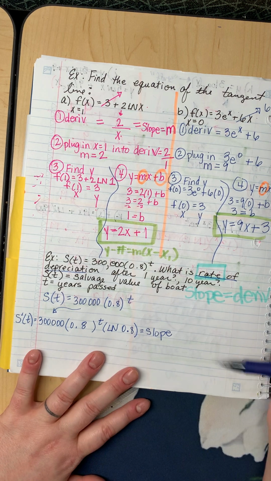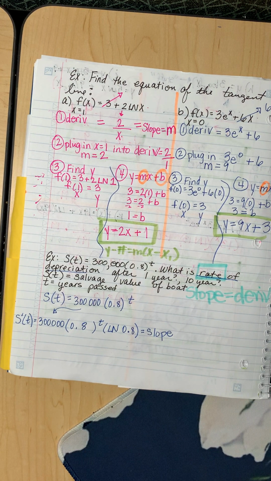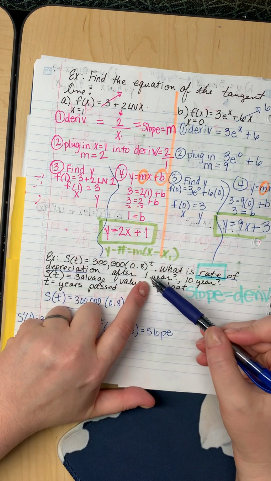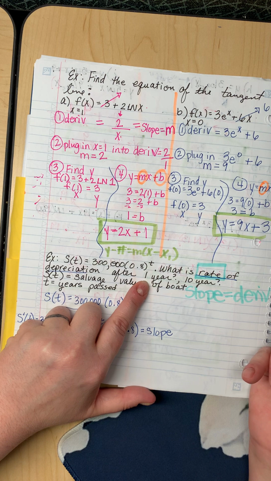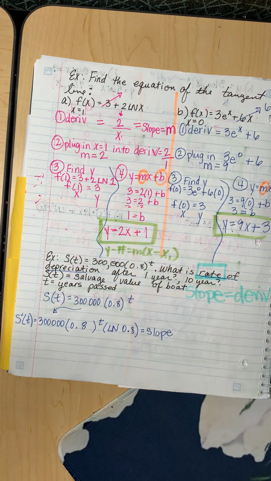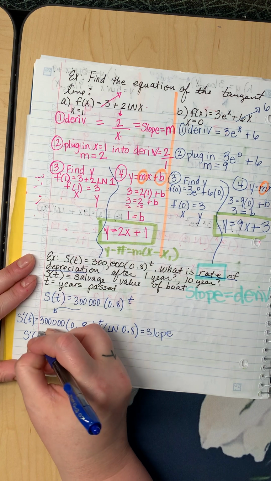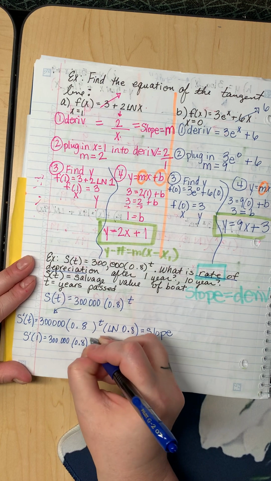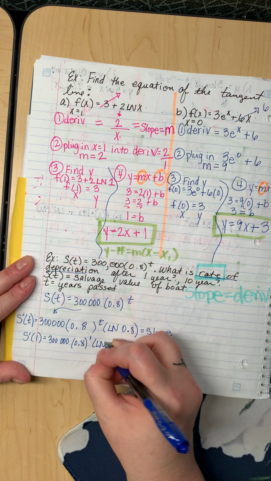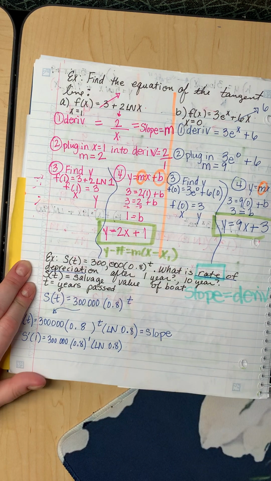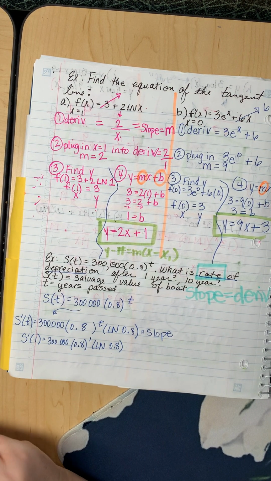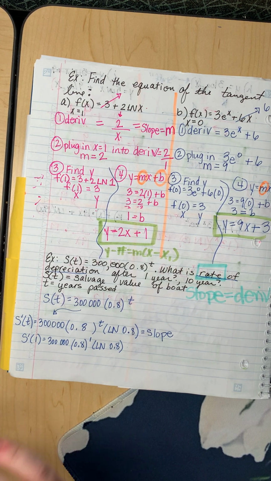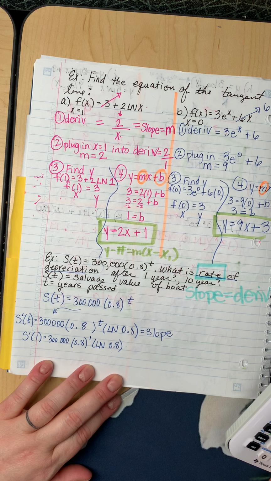Okay, so to get an actual number for the rate of depreciation or the slope, how the boat decreases in value, we have to plug in 1 year. As in, we're going to plug in the number 1 into the letter t. So we're going to say S prime of 1 is equal to 300,000 times 0.8 to the 1, times ln 0.8. And this is probably not going to be a pretty number, but that's okay. Let's see what we get first.